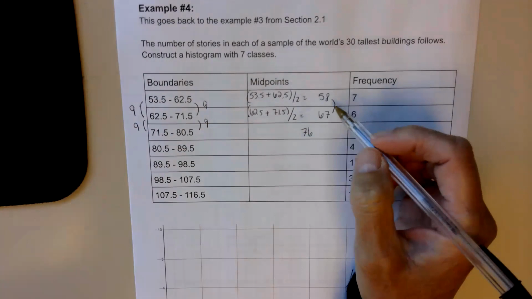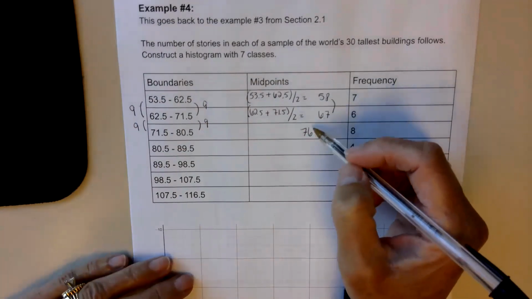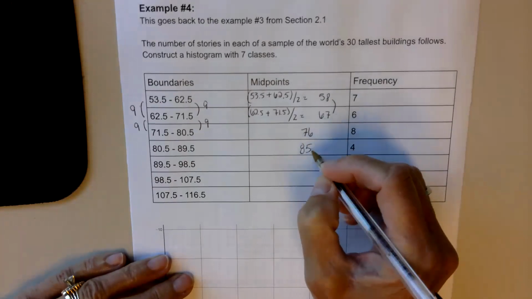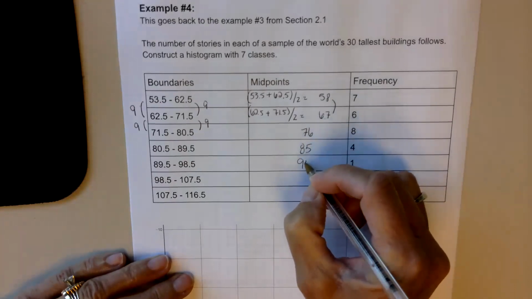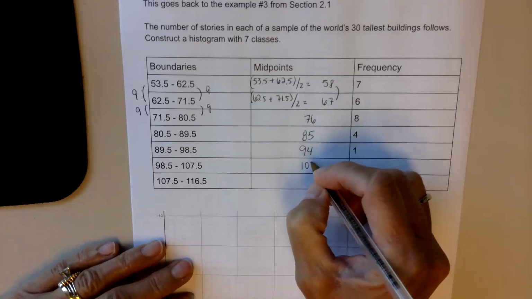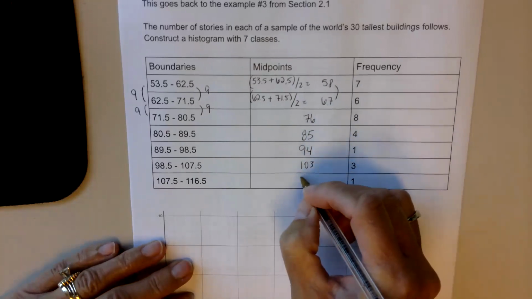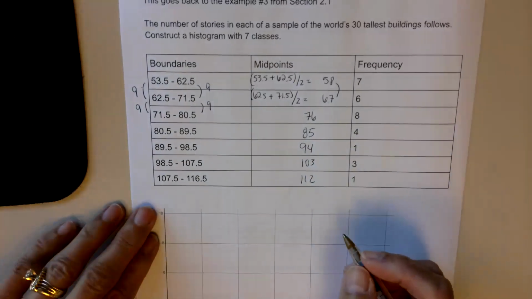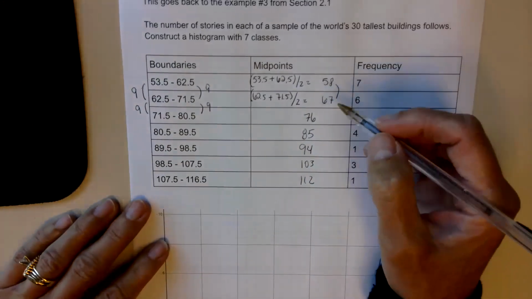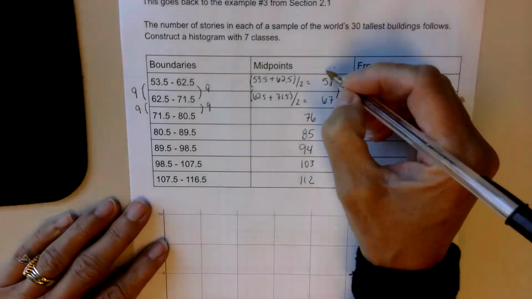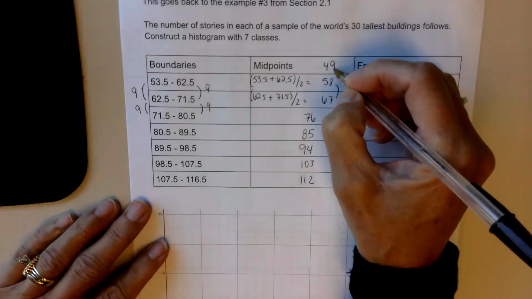So we have 58, 67, 76, adding 9 gives us 85, adding 9 gives us 94, adding 9 gives us 103, and adding 9 gives us 112. And then we have to remember the fake first class. The fake first class is going to be 9 below the 58, which would be 49.